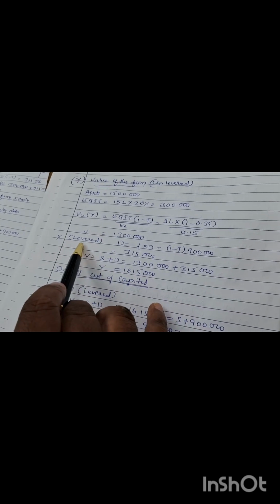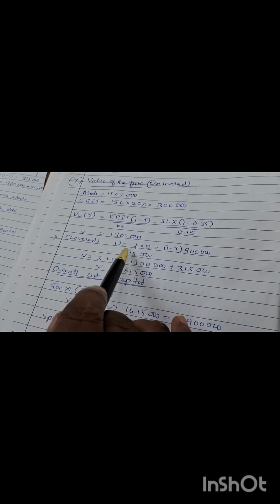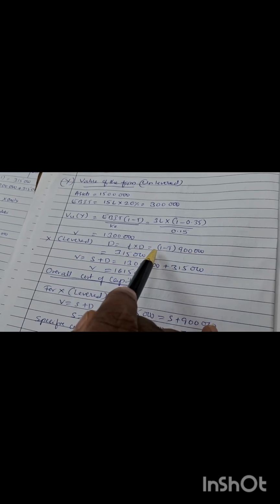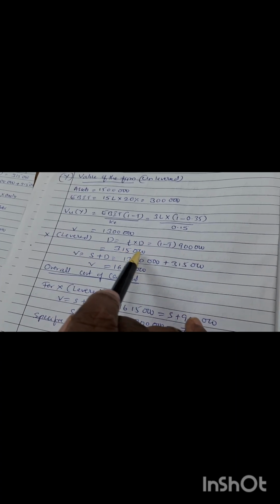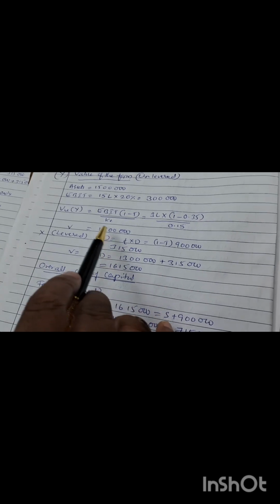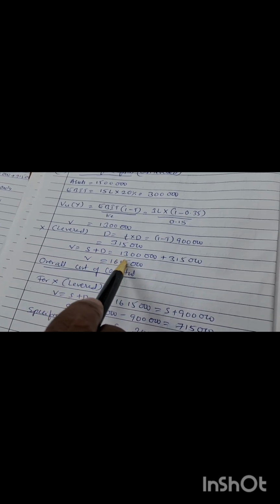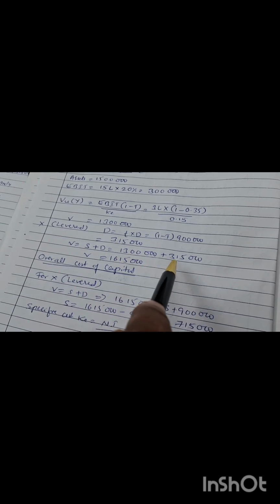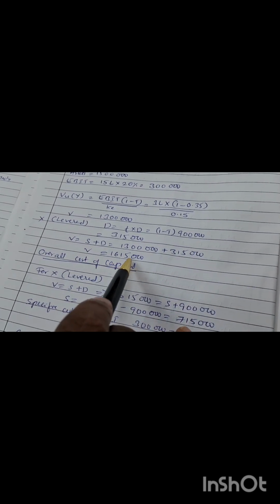Now X levered means there is a debenture. So in this approach we have to calculate tax into debenture value, the market value. The tax rate is given, so 1 minus 0.35 into the debenture value of 9 lakh. We'll get 3 lakh 15,000 as the market value of the debenture. We already know V equals S plus D. S is 13 lakh, which we just calculated, and D is 3 lakh 15,000. Both together give 16 lakh 15,000.